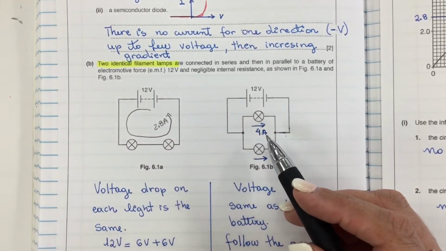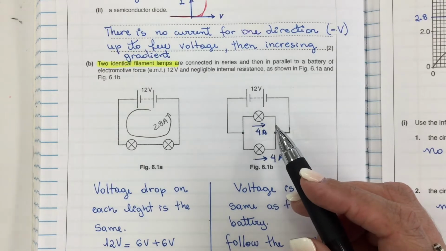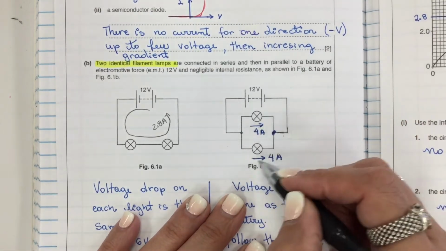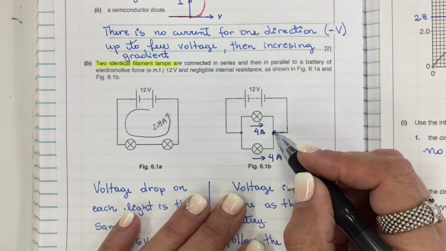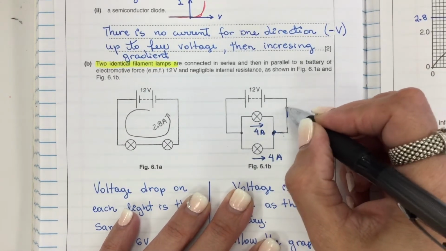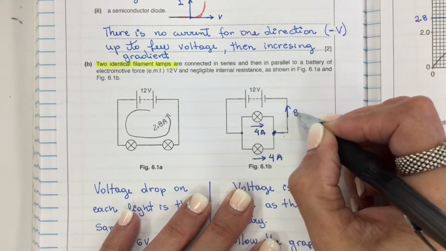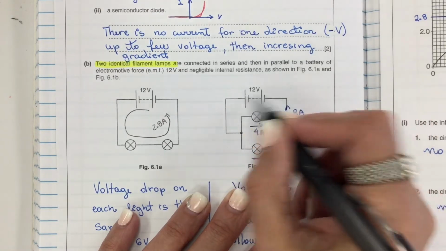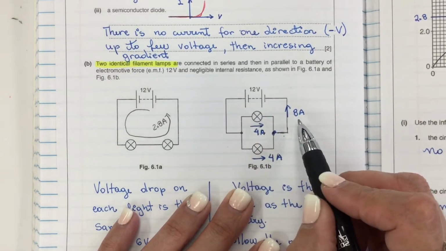But it's asking what is the current flowing through the battery. Here we have a junction, and those two currents are going to combine. And now I have a current flowing through here of 8 amps. So the current flowing through this battery should be 8 amps.